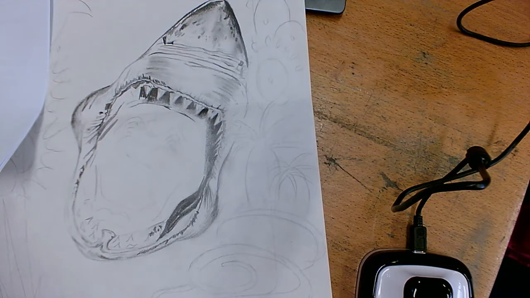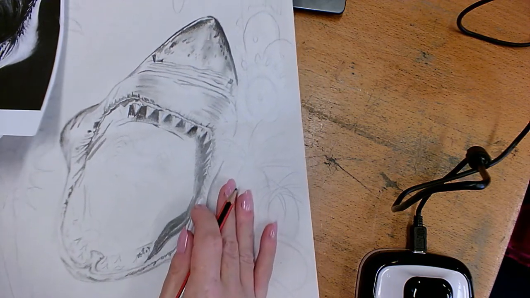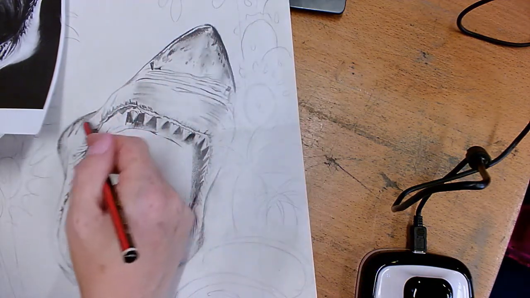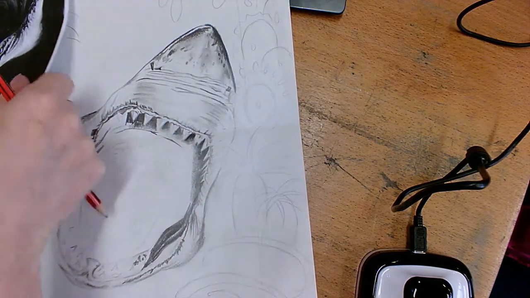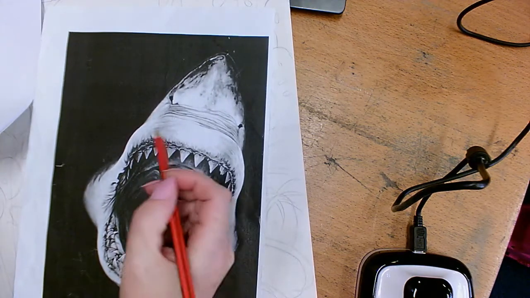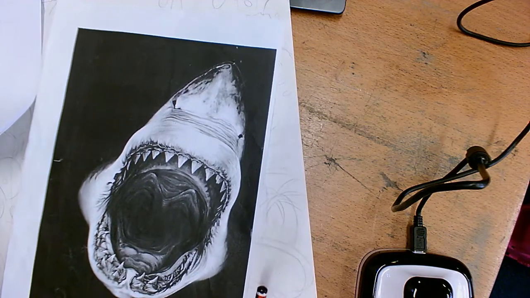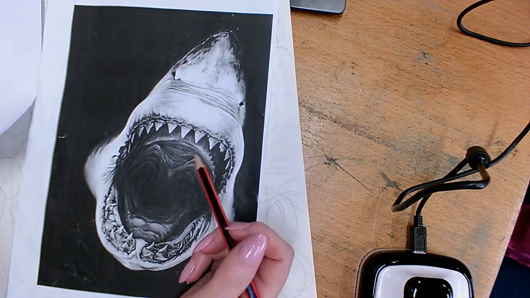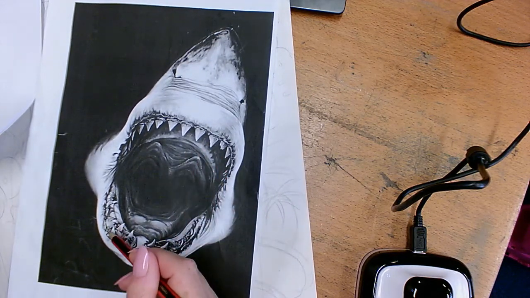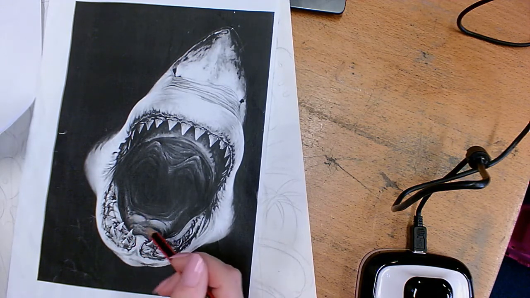Another tip about adding detail: there's something called weight of line. You'll notice that around the shape of my shark, I've not drawn a really dark outline around the whole thing, because it's not necessarily going to have dark outlines all around. Some of them are going to be softer or lighter lines. The same goes for some of the shapes around the teeth or gums, or the tongue. It's not going to be dark outlines around every single shape.